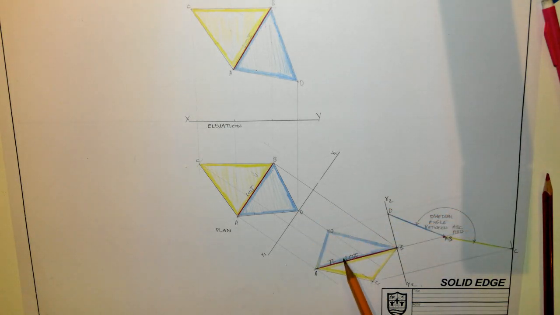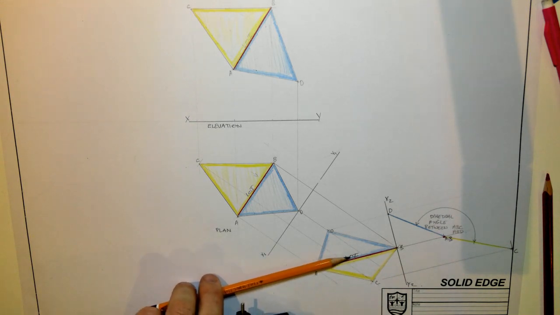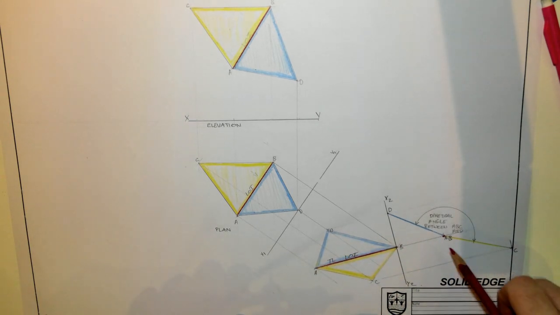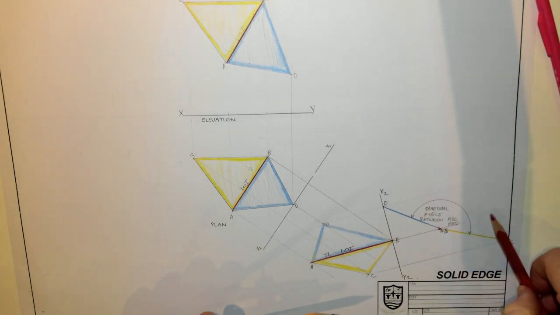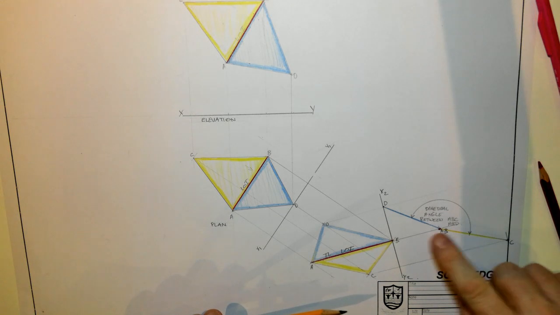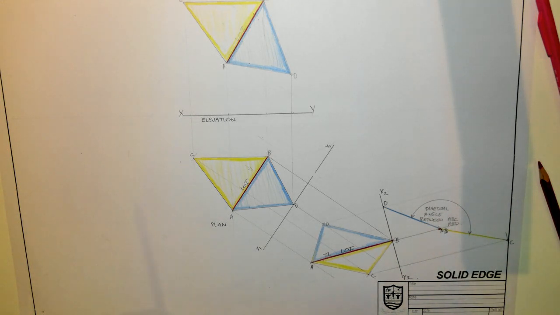Once I have that, I have my true length of my line of intersection. So that's the view showing the true length. And then we look along our true length. Okay, and the line of intersection then becomes a dot. Okay, a little red dot here. And we draw back in our two planes. Our two planes should appear as an edge view in this case. Okay, and the angle between them then is our dihedral angle.